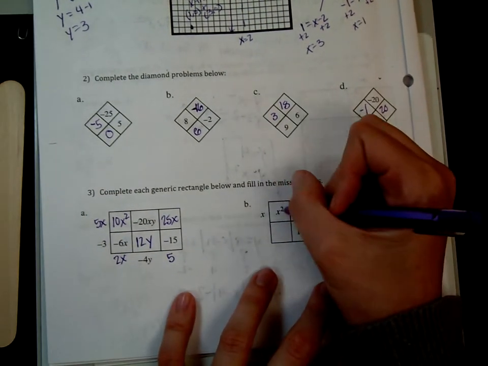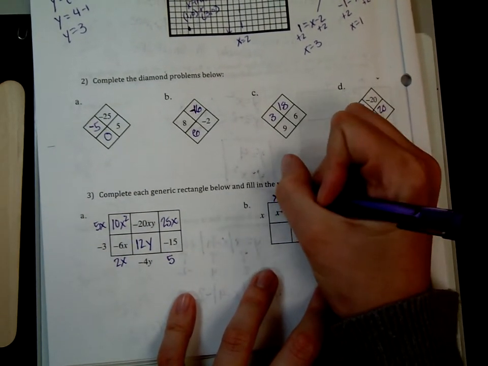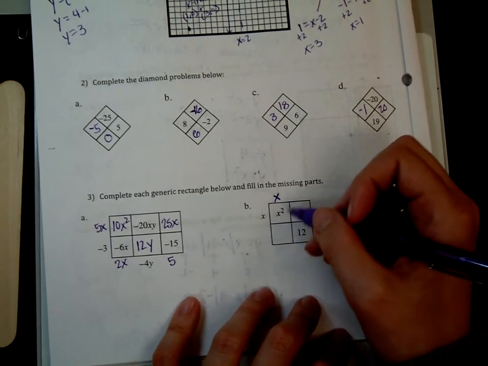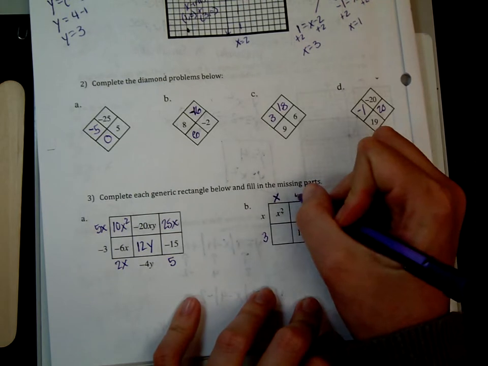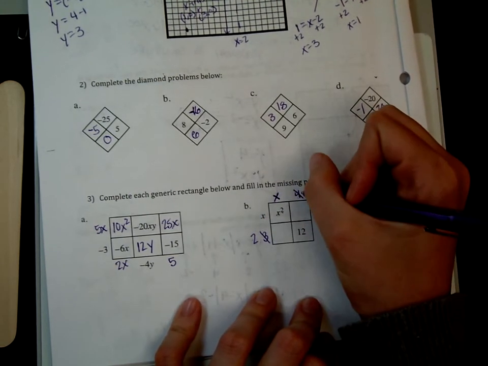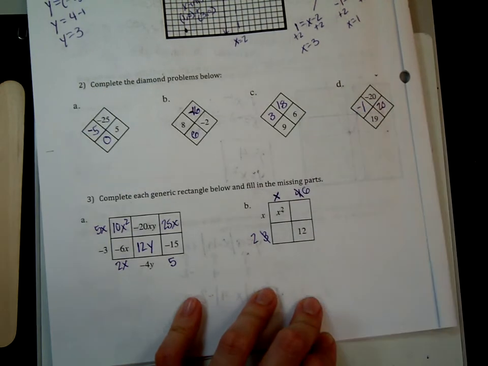Here we've got x times x gives you x squared. And then I'm not sure about this because this could be 3 and 4, or it could be 2 and 6. I don't have enough information.